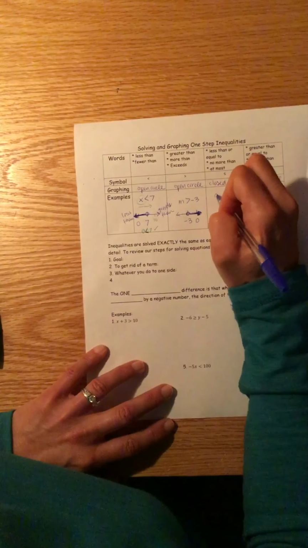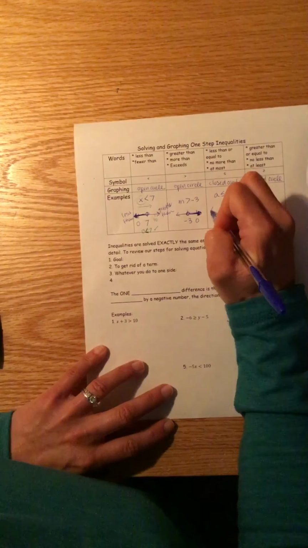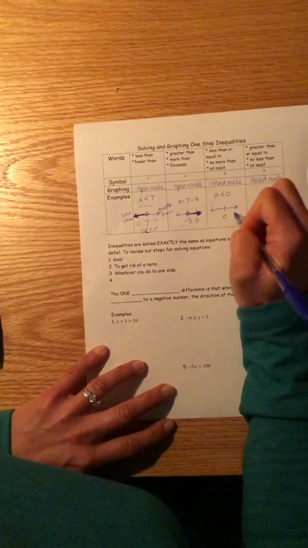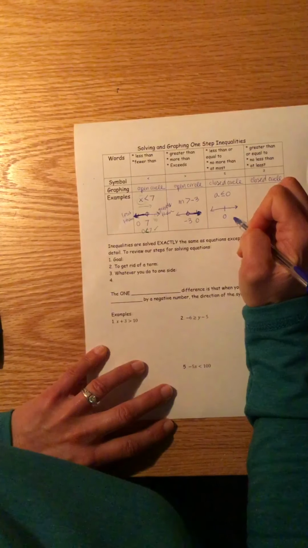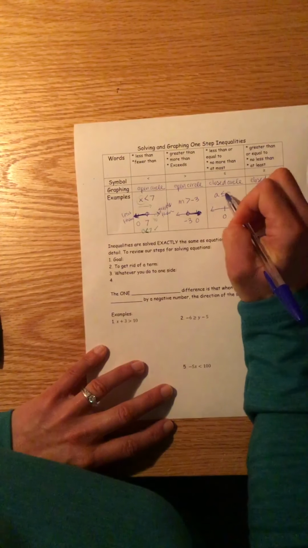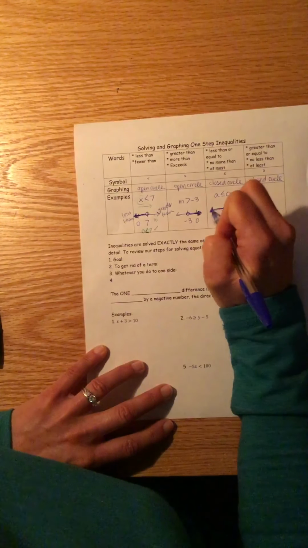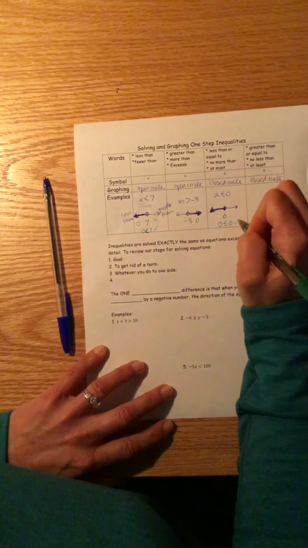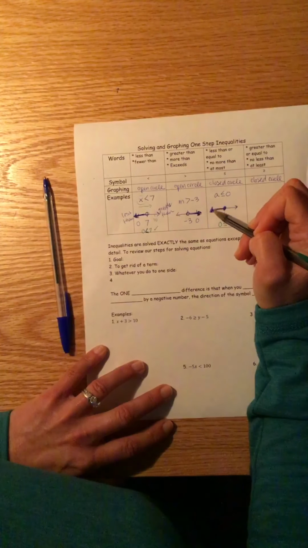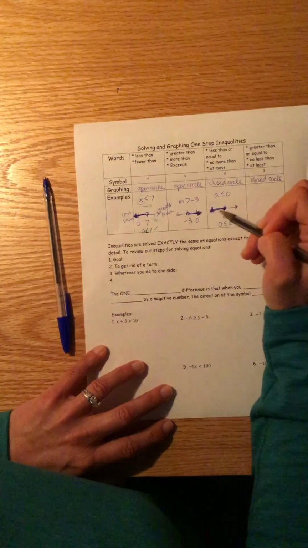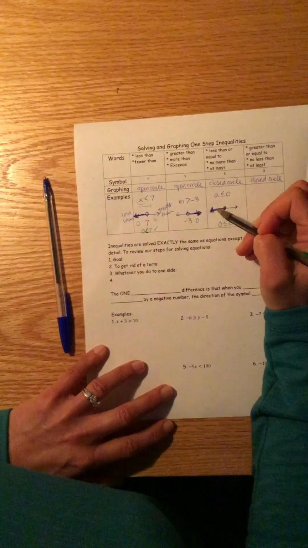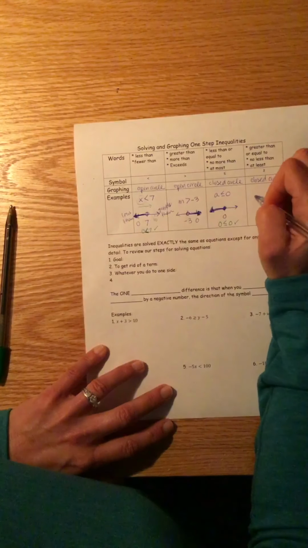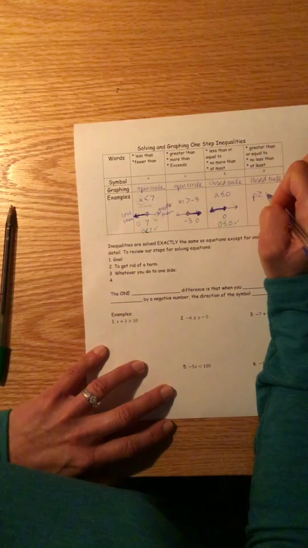Next one, let's say a is less than or equal to 0. So now we have something a little different. Place a 0 on the line. Feel free to stop this video at any time if I'm going too fast, by the way, so you can catch up. Closed circle. Why is this a closed circle? Closed circle means that 0, in this case, is a solution. So if I said 0 is less than or equal to 0, it sure is. It's equal to. So that is a true statement. -1, -2, -3, -5,000, all of those are less than 0. And each of those points is a solution. And one more. How about p is greater than or equal to 100?